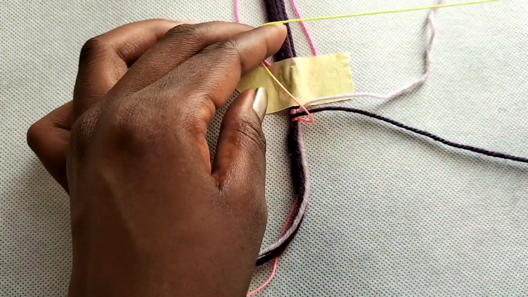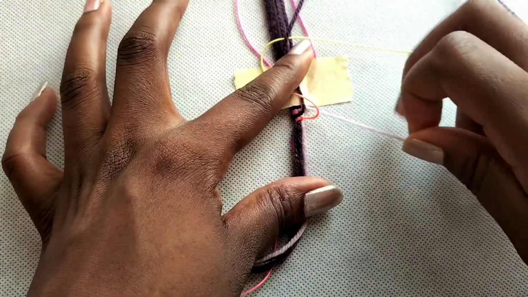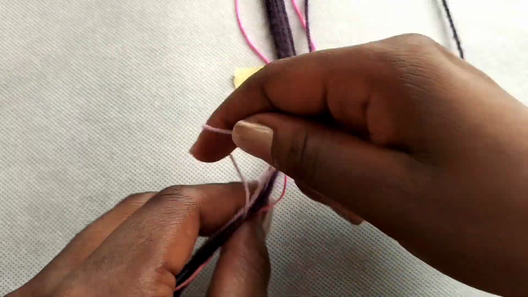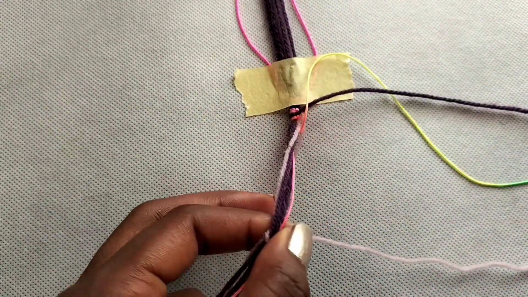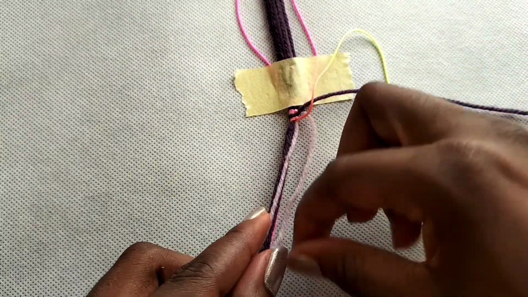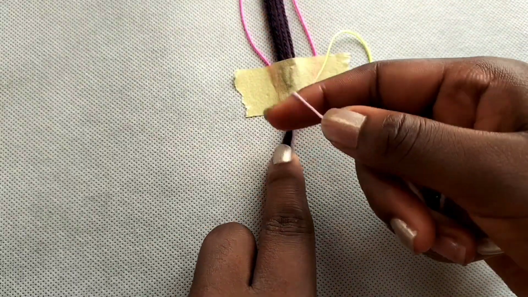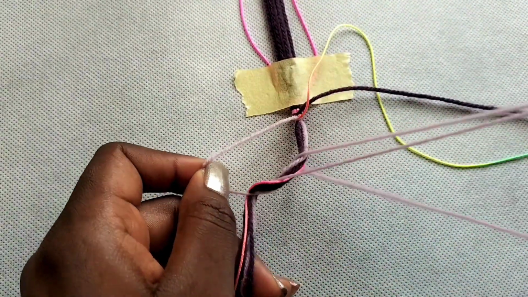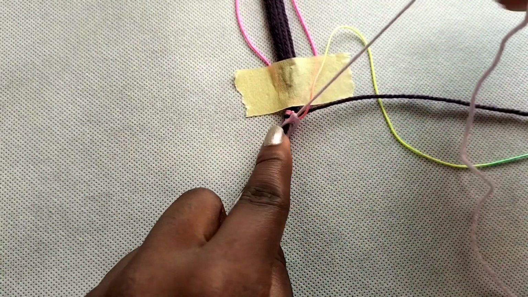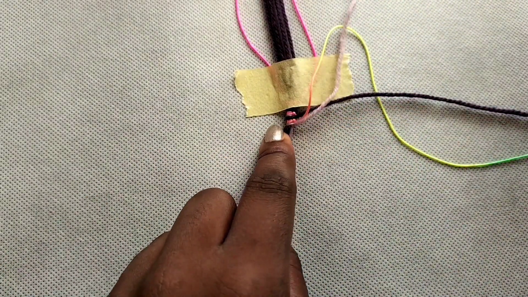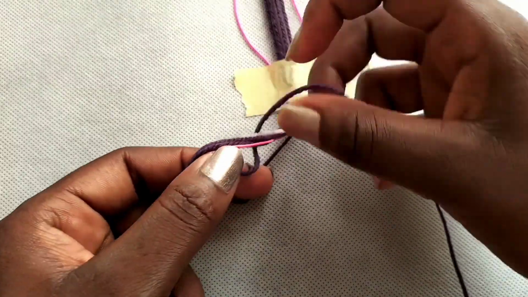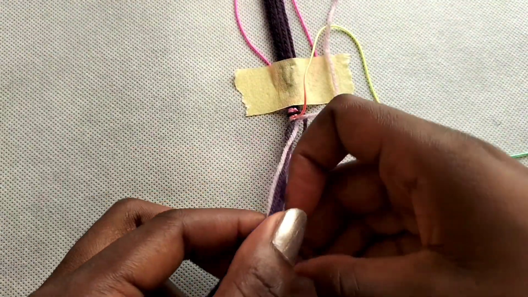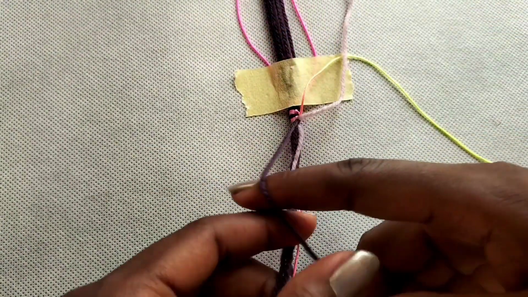So none of them are getting any contact at all until I'm making a knot. When I'm making the knot, the strings are actually going flat against each other, which means they are entering into each other, following a particular sweet pattern. I just like it for some weird reason, but they're following a pattern.